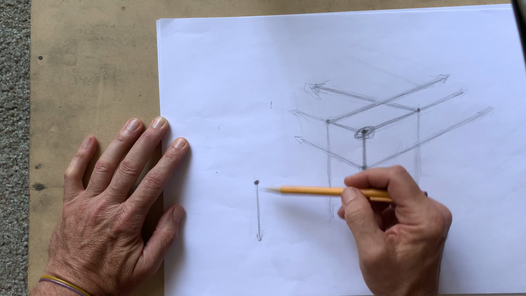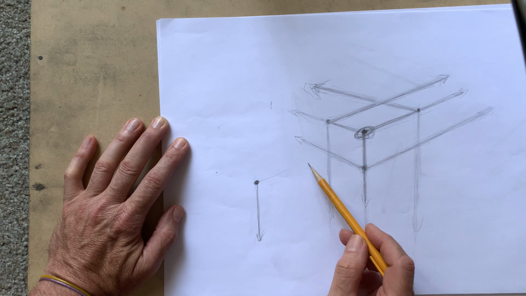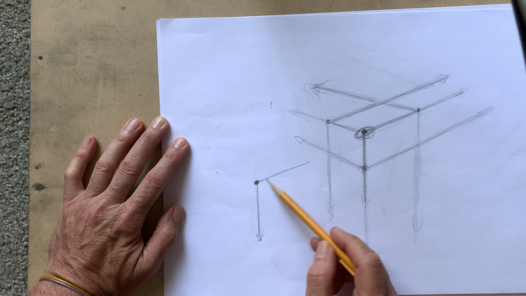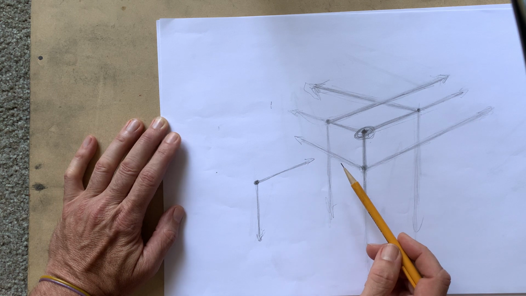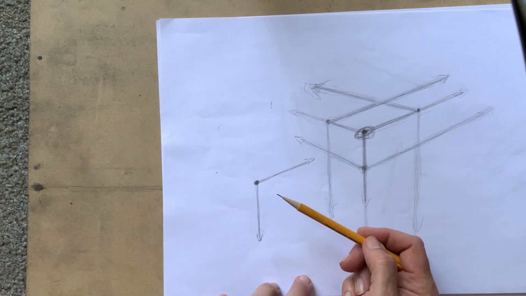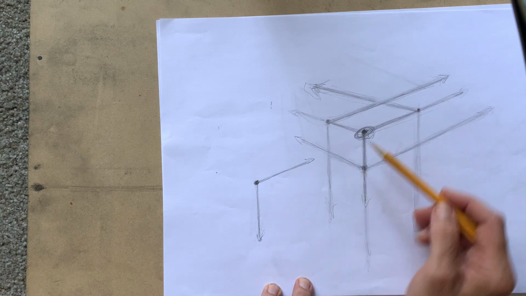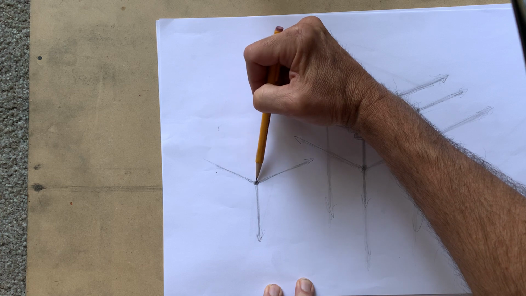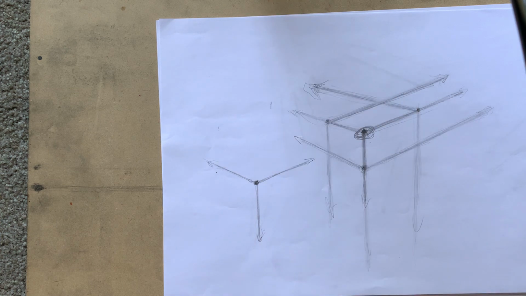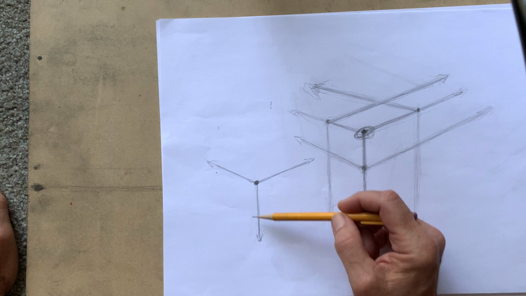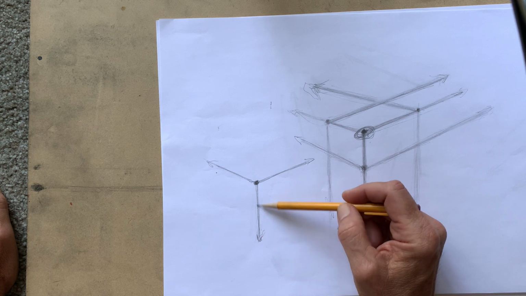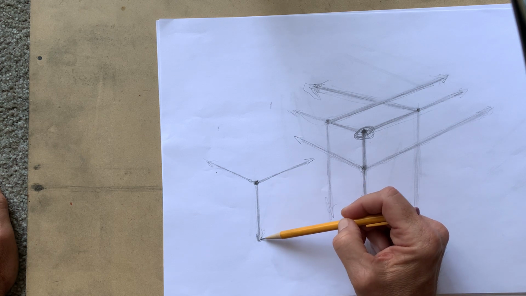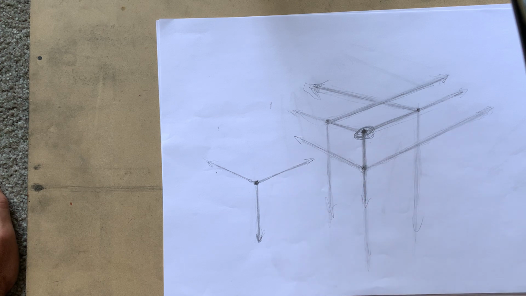So I'm going to start with this down. I'm going to start with an angled guideline in that direction, slightly up and to the right. And one up and to the left. This has just helped me get oriented to what is up and down in this drawing, and by definition what is side to side as well.